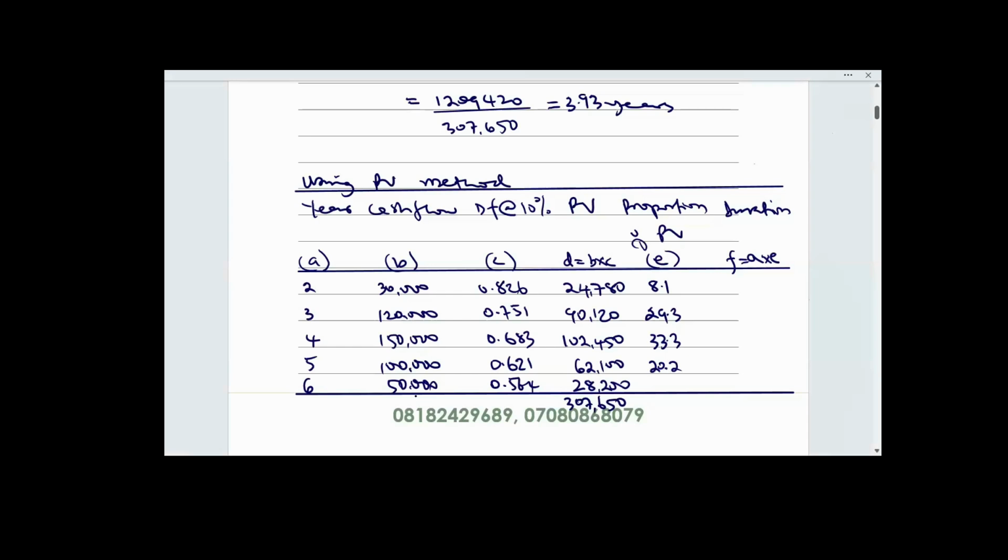Then finally, year 6: 28,200 divided by 307,650 equal 9.2%. Let me see, 8.1 plus 29.3 plus 33.3 plus 20.2, and we need only one, so this one will be 9.1.